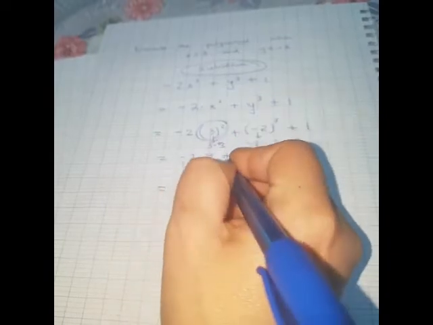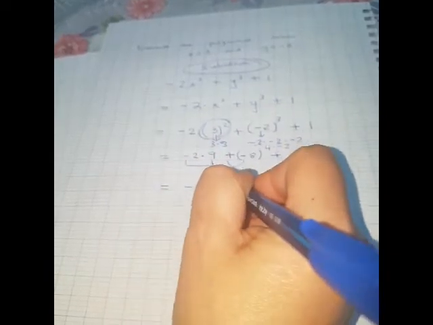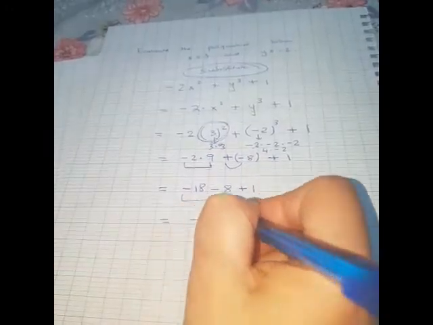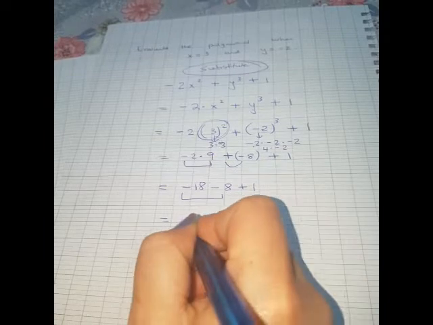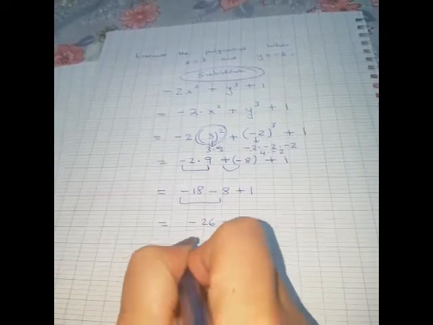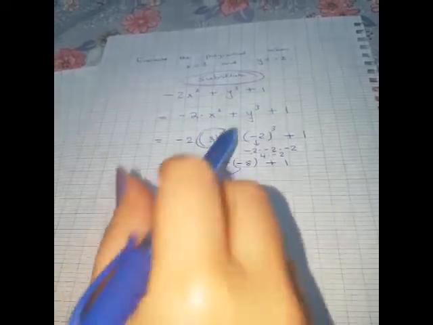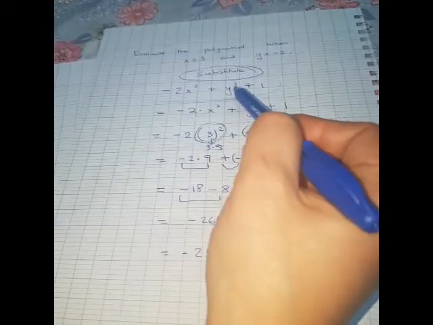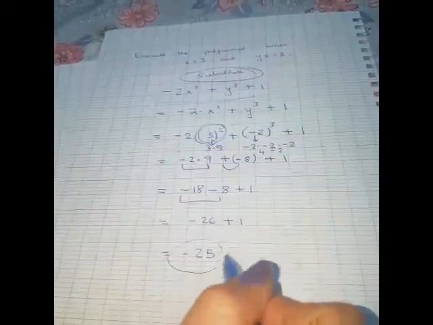Negative 2 times 9 is a negative 18, plus and a minus is a minus 8, plus 1. Two similar terms, I add negative 26 plus 1. Two different signs, I subtract and take the sign of the bigger number. So I evaluated this expression and I found that when x is 3 and y is a negative 2, this is your answer for it.